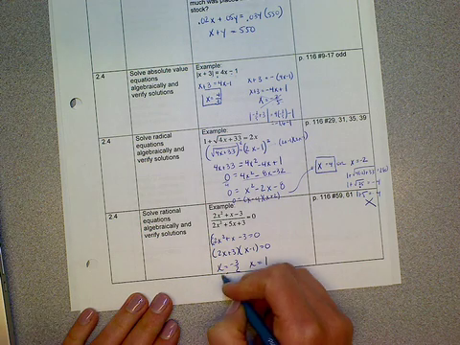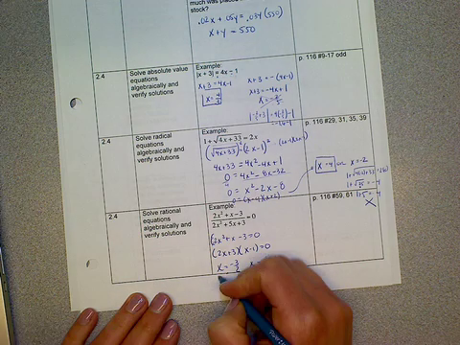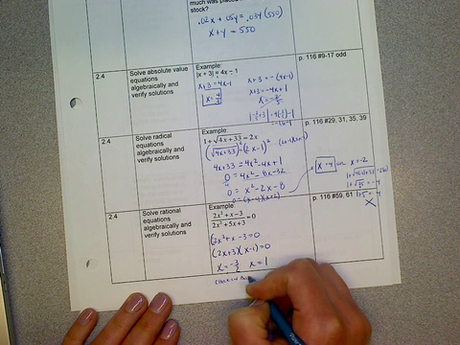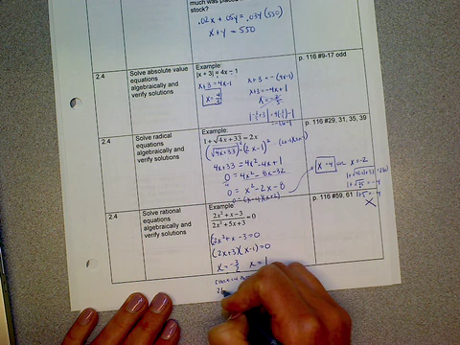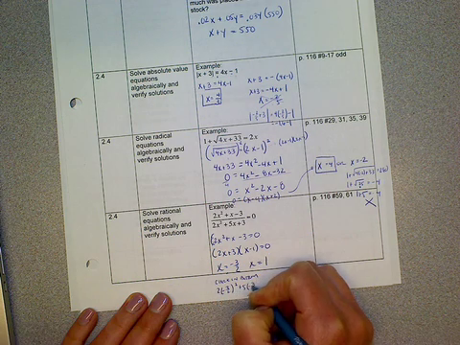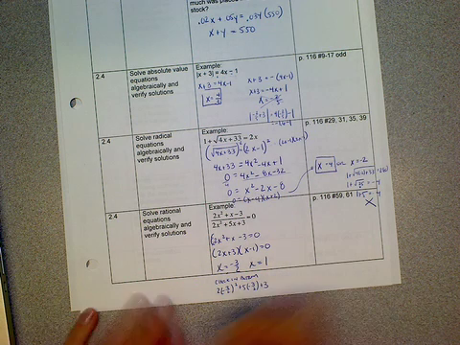If I check x equals negative 3 halves in the bottom, and only in the bottom, I get 2 times negative 3 halves squared plus 5 times negative 3 halves plus 3.